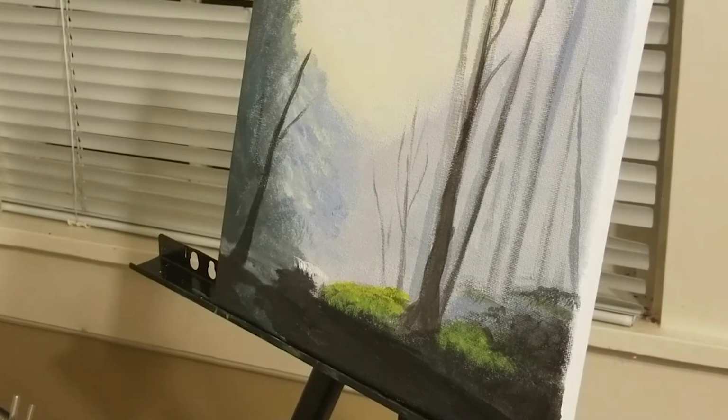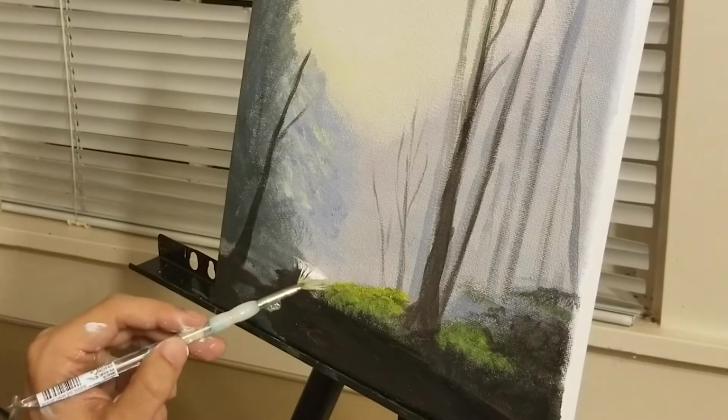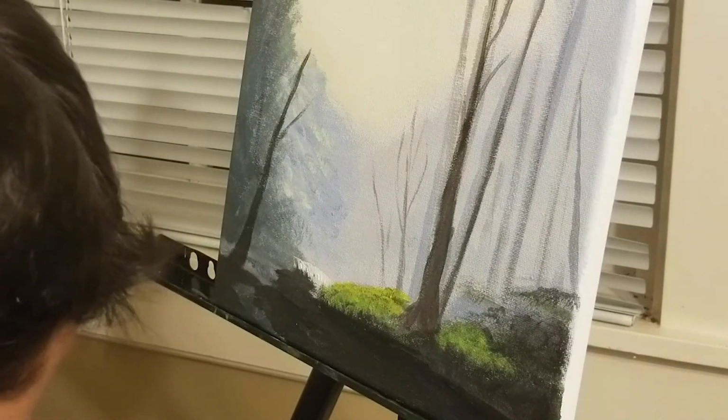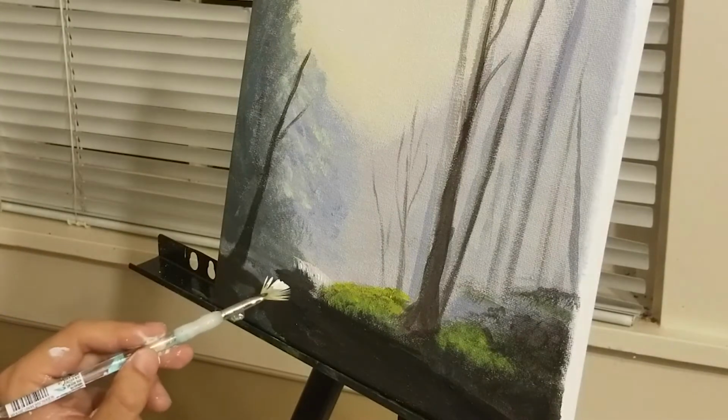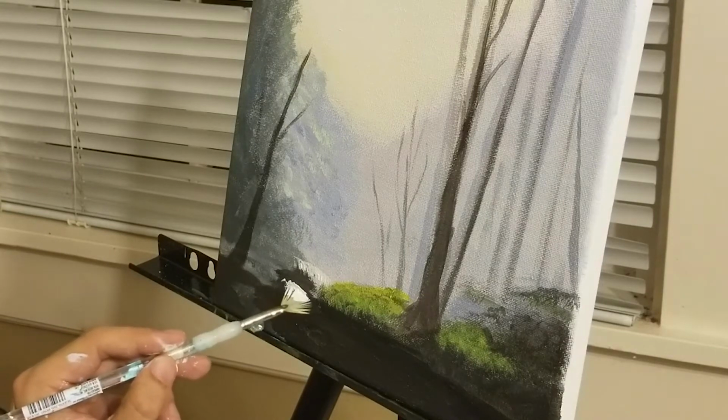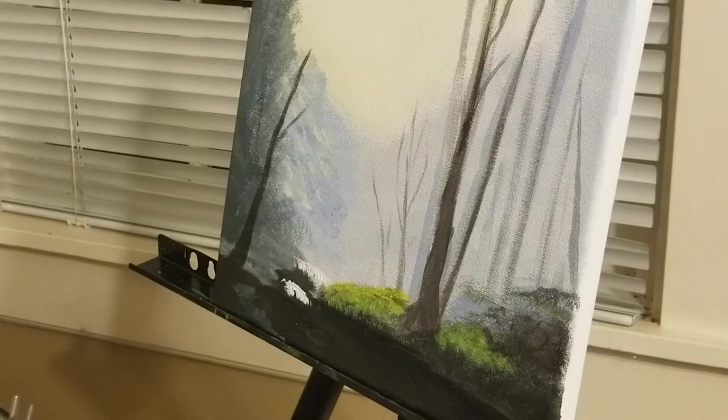Zooming back out now, I took, it's not a pure white, but a white with a little bit of blue mixed in, and started to lay in these waterfalls. Now my fan brush was a little too full of paint, so the furthest waterfall just wasn't quite right.